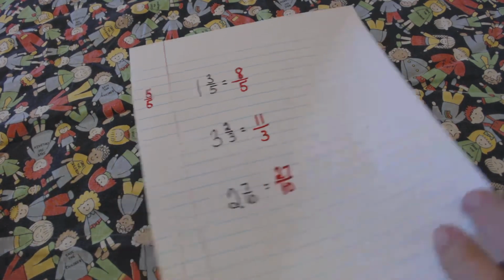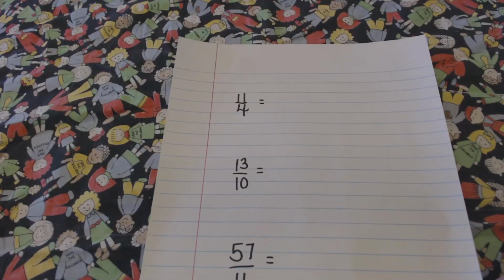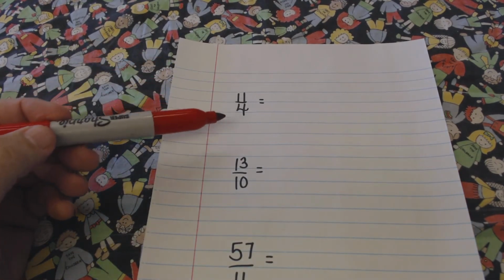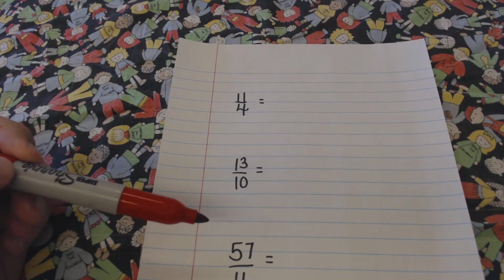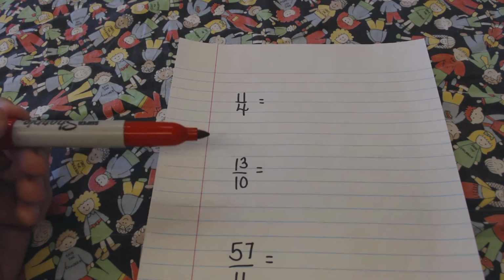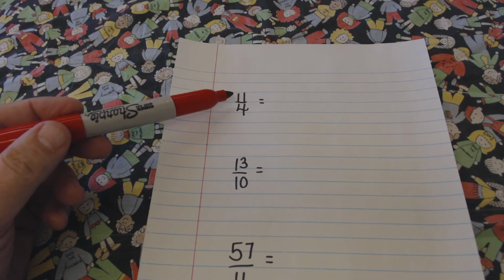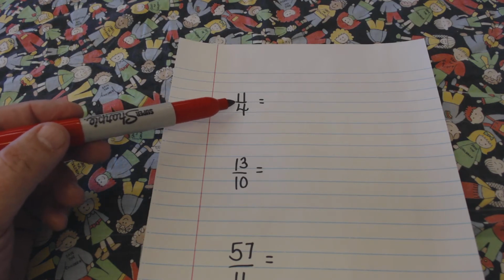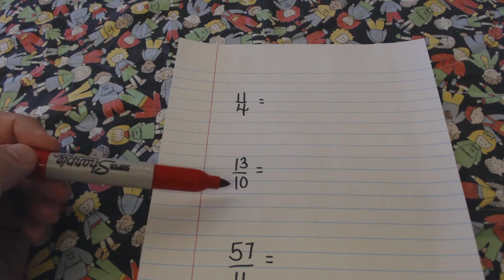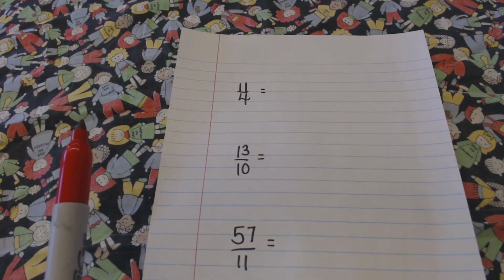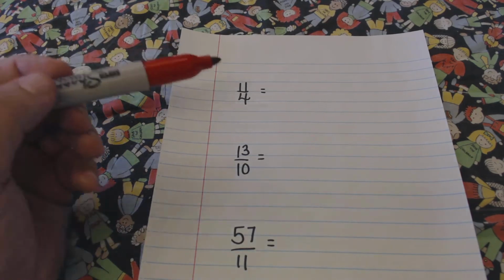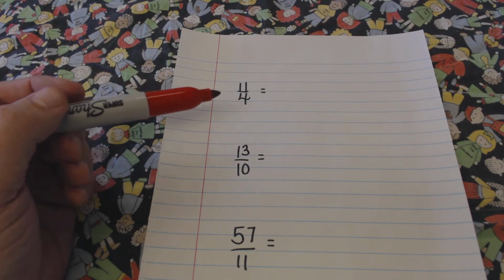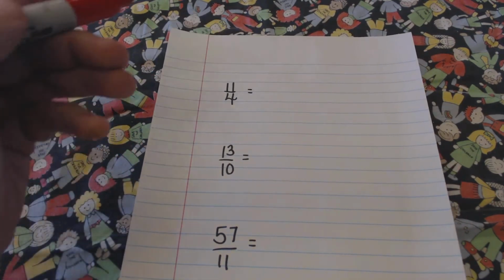But what if we had an improper fraction? Sometimes when we do our subtraction, we're going to end up with an improper fraction, and we want to convert it back to a mixed number. Remember, an improper fraction is when the numerator is larger than the denominator. 11/4, 13/10, 57/11. So the way to convert an improper fraction back to a mixed number is to do a division problem.